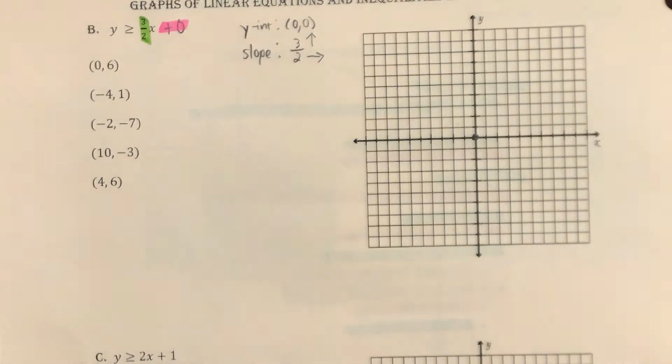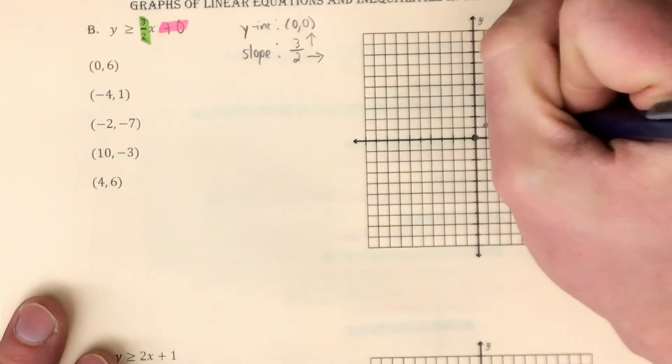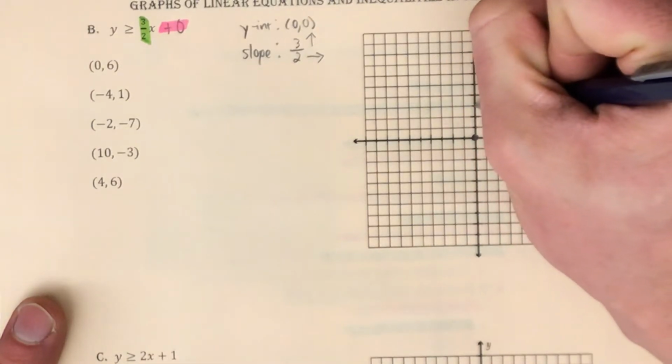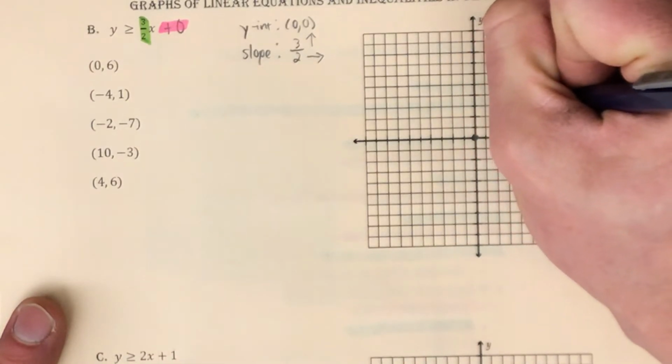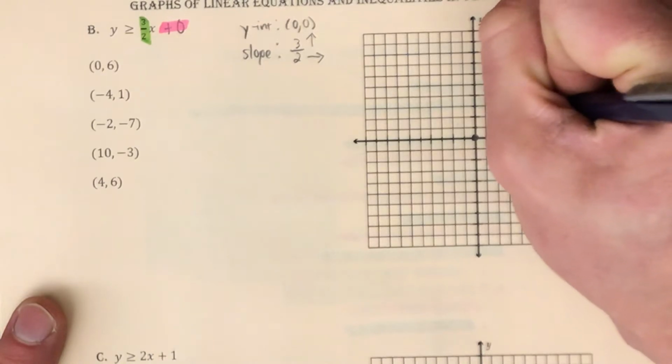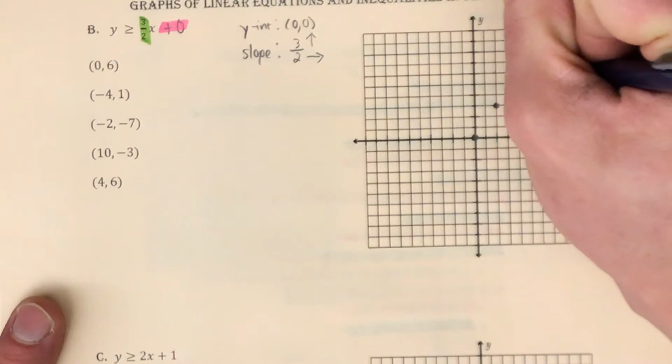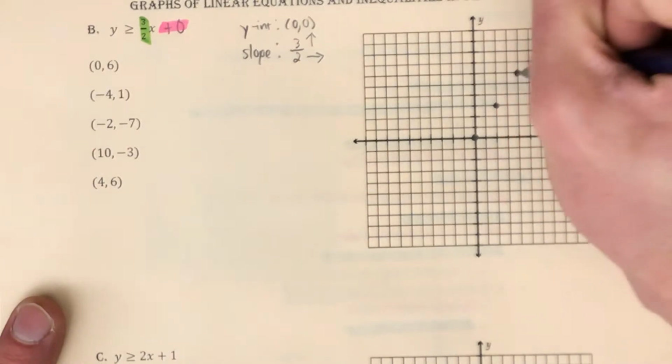So now we need to get at least 2 more points. So from the y-intercept, I'm going to go up 1, 2, 3, and then right 1, 2. There's my next point on my line, and then do it again. Up 1, 2, 3, right 1, 2. And there's the next point on the line.